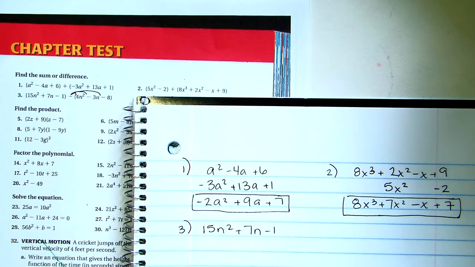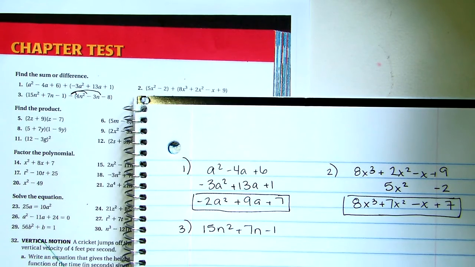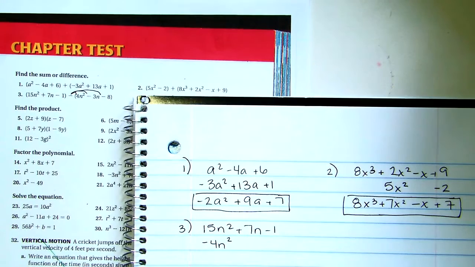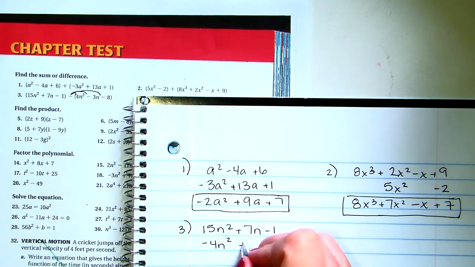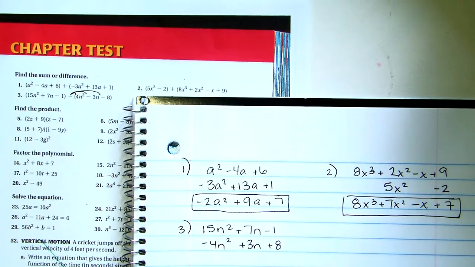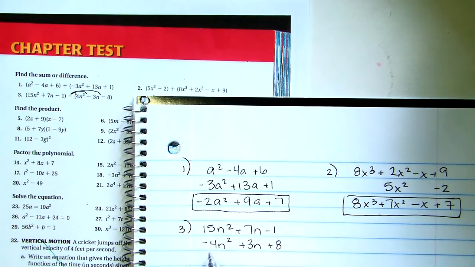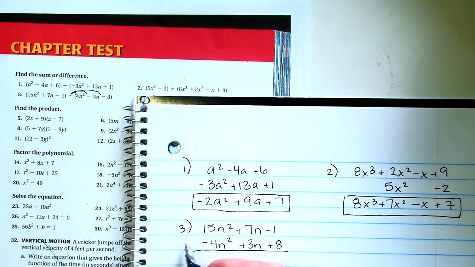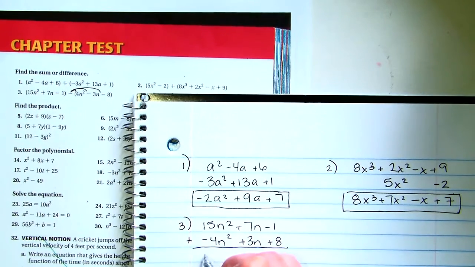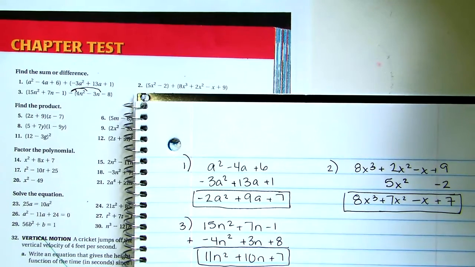So now instead of a positive 4n squared, I'm going to have a negative 4n squared, which I'm going to rewrite underneath here. Instead of a negative 3n, I'm going to have a positive 3n. And instead of a negative 8, I'm going to have a positive 8. So what I've done is I've distributed the negative or the minus sign to the second grouping of parentheses, and I've changed it so now my default operation is addition once again. So here I'll get 11n squared plus 10n plus 7 as my final answer. Number 4.